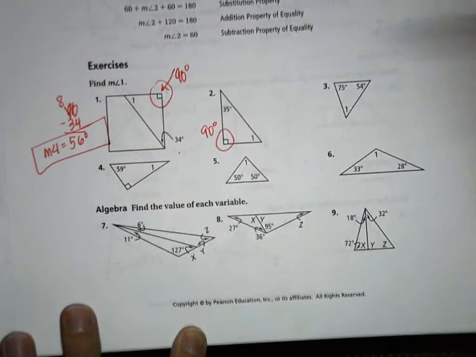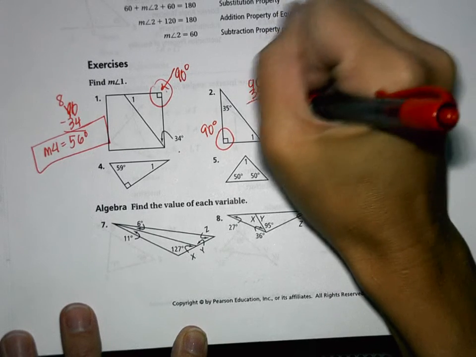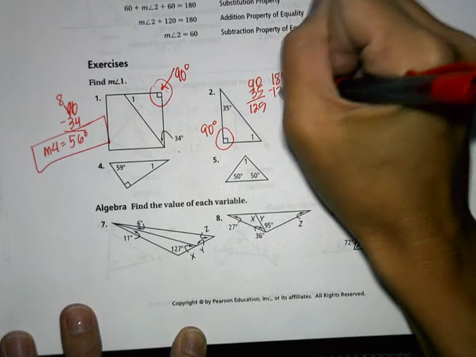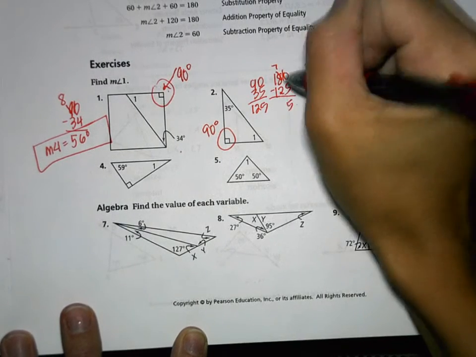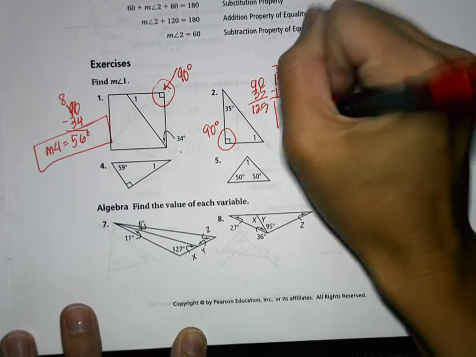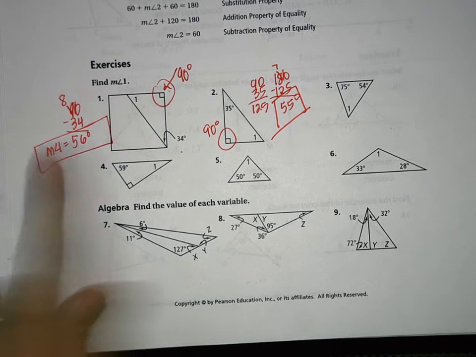Then I added 90 and 35 and got 125. Okay. And then subtracted it from 180. Perfect. So you had to borrow, and then you ended up getting what for your answer? 55. Good. And since we're only solving for one angle, you can just circle that answer, box it. You don't have to write measure angle 1, or you can.